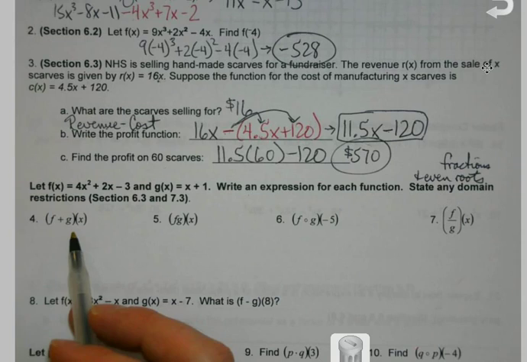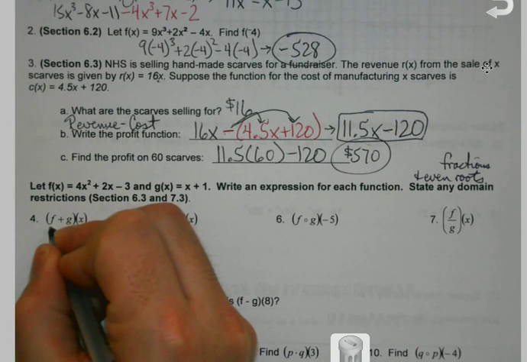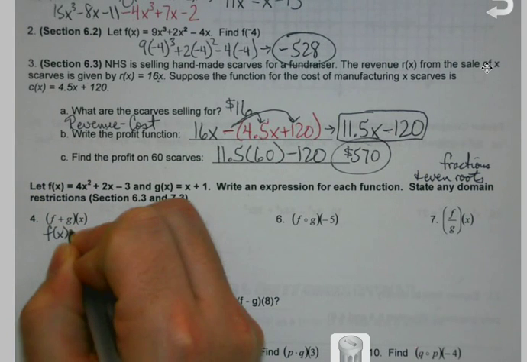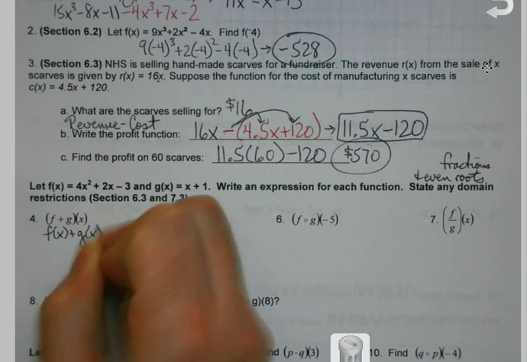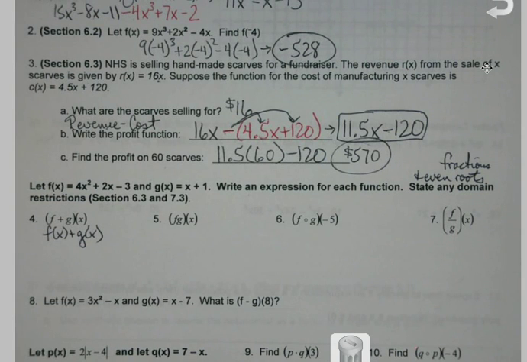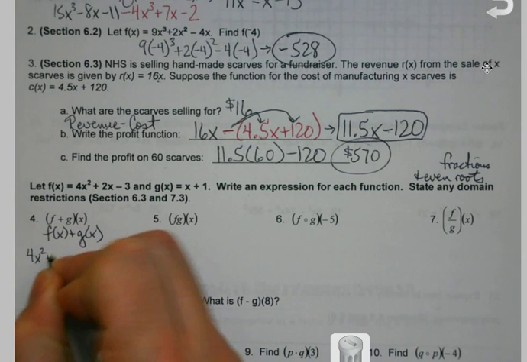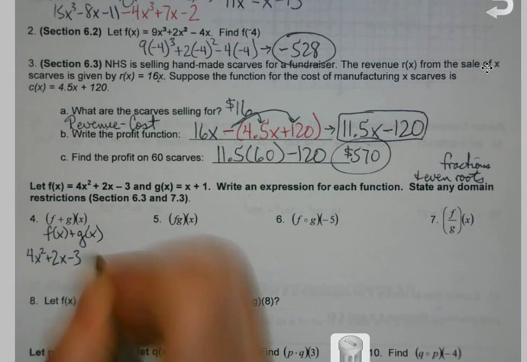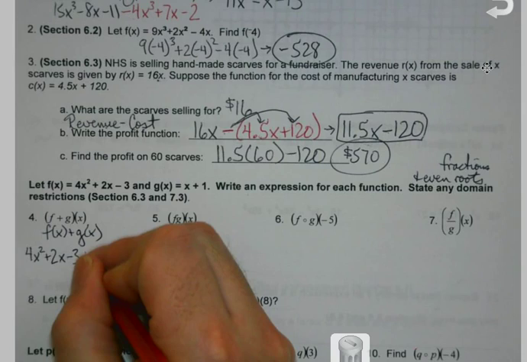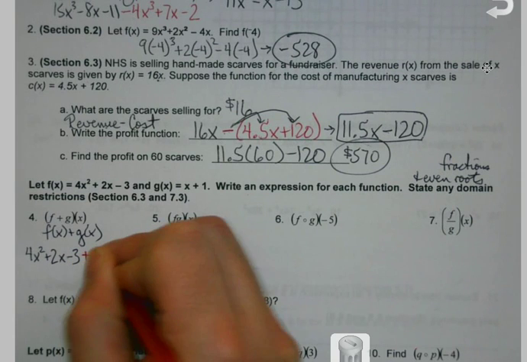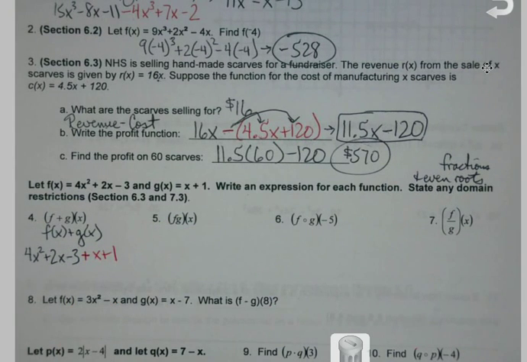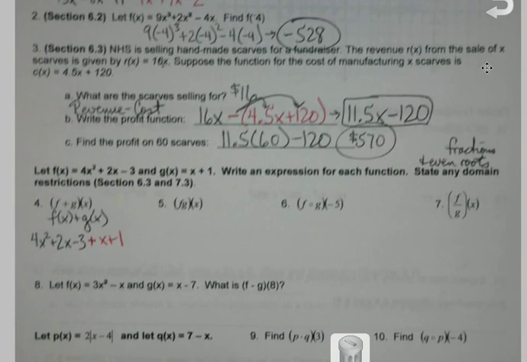So f plus g of x, again, just means f of x plus g of x. It doesn't mean add them together and then multiply it by x. So I'm just going to take my f of x, 4x squared plus 2x minus 3, and add g of x. No need for sign changes or any of that stuff.